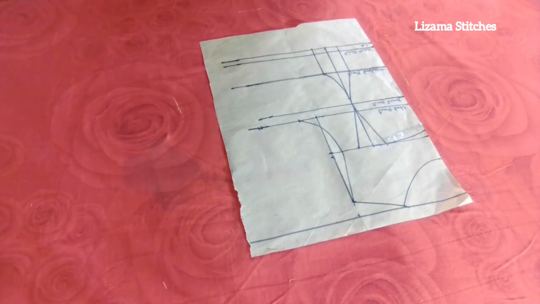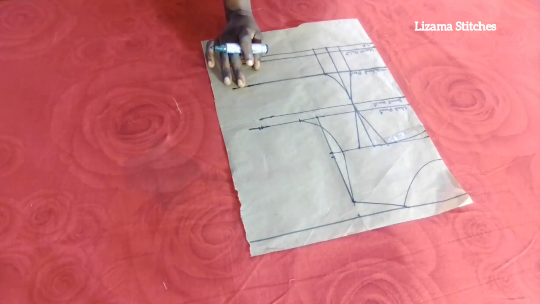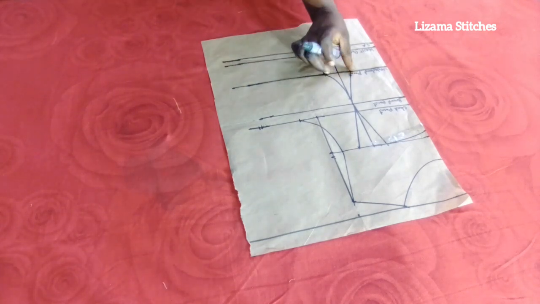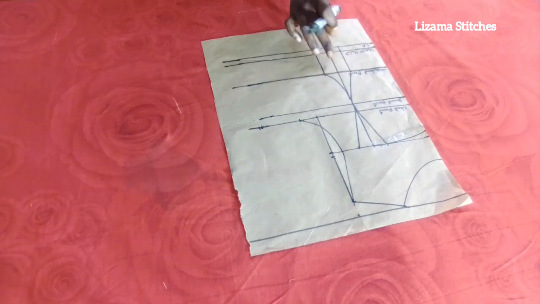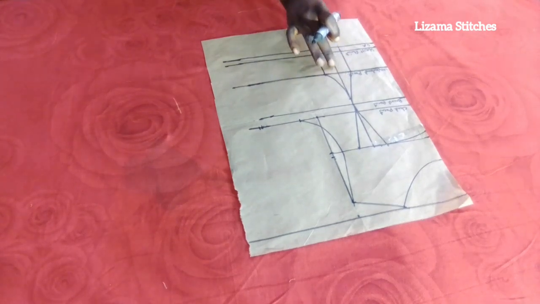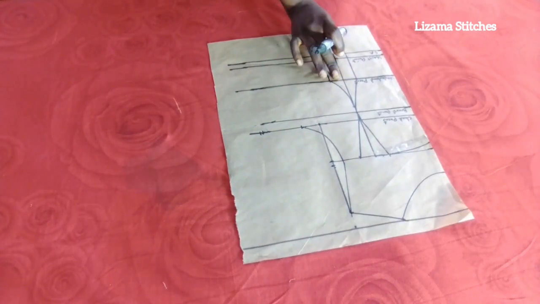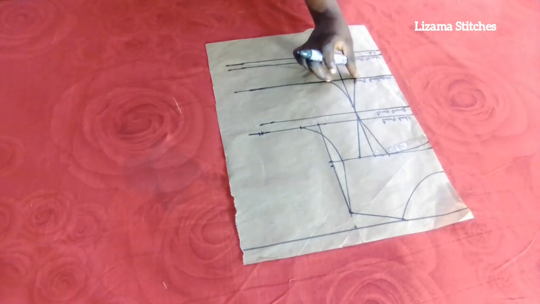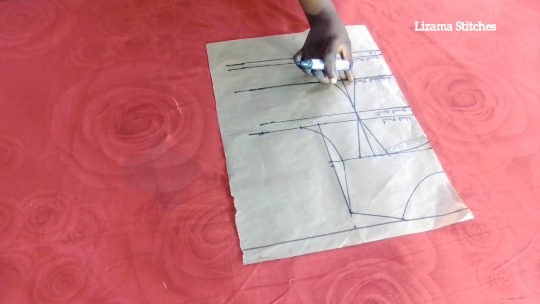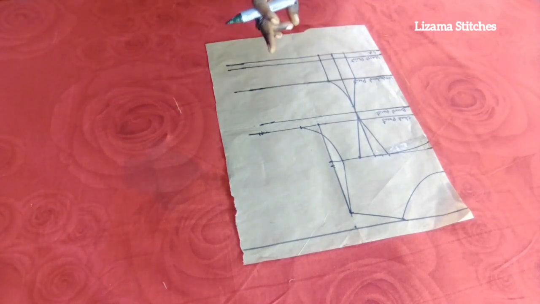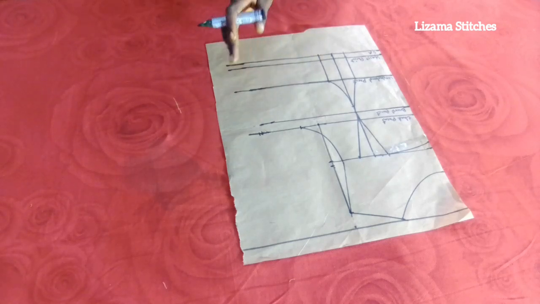So on the underbust point, the underbust circumference I'm working with is 27 inches. 27 divided by 4 gives you 6 3/4. Plus these 2 inches for that, which I'm going to cut off, gives you 8 3/4. Plus 1 inch, which I'm going to use to join it together, gives you 9 3/4. Plus 2 inches seam allowance gives you 11 3/4.